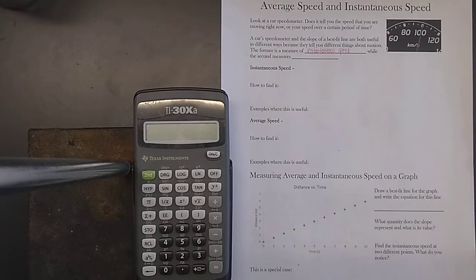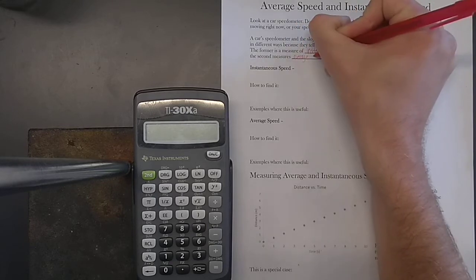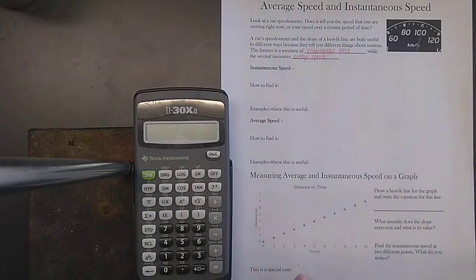Whereas when we first started talking about speed, we developed this idea of speed by first making a graph of distance versus time, drawing a best fit line, finding the slope, and then we realized the slope was actually telling us the average speed. So the slope of a best fit line of a distance versus time graph tells us the average speed of an object. A car speedometer tells us the instantaneous speed. Both of these are useful quantities, but they are different. So now we really have to define them and practice how we figure out what an instantaneous speed is, and when we might need to find an average speed over an instantaneous speed.